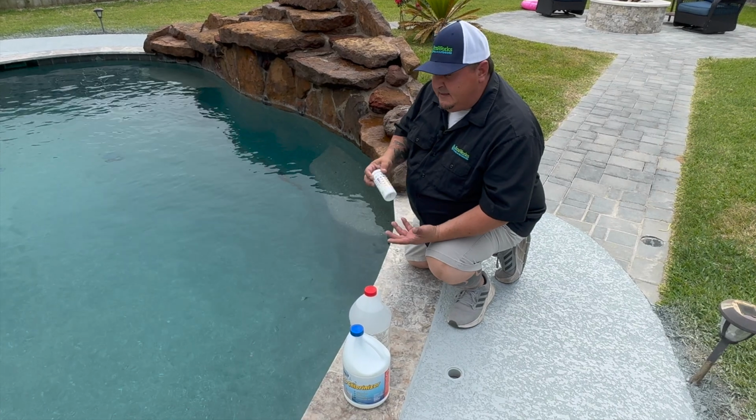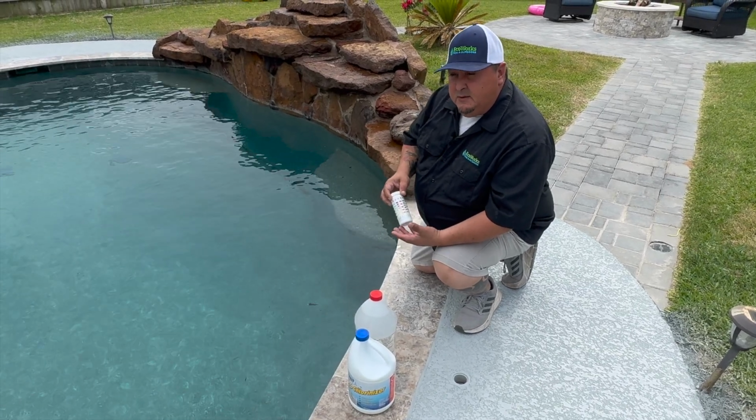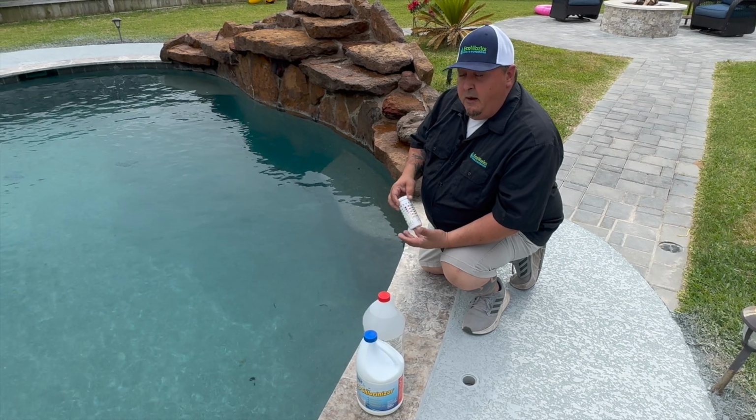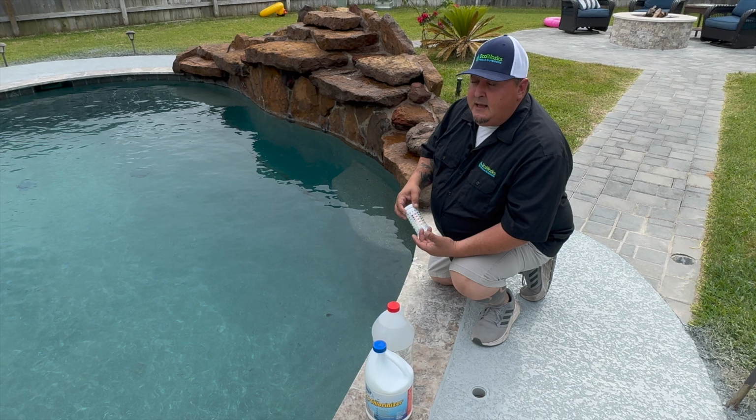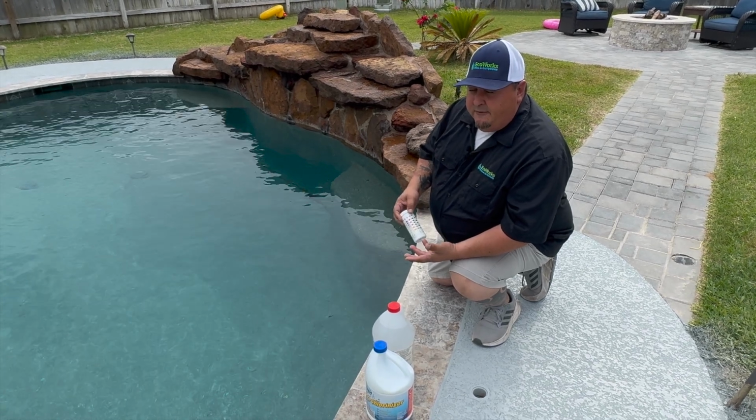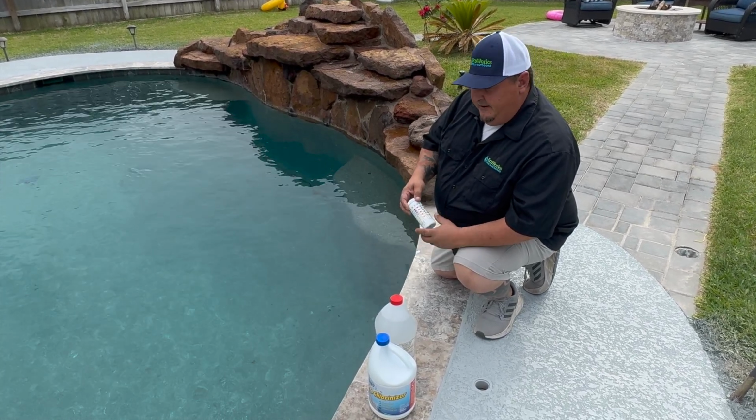Testing the water. Testing the water is needed at least 3 times a week, but no less than twice a week. Preferably every Thursday and every Monday. Before you have your fun for the weekend and after you've had your fun.